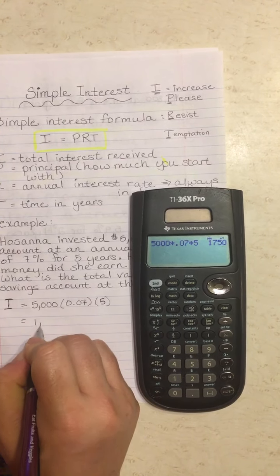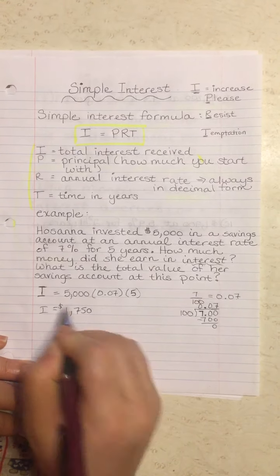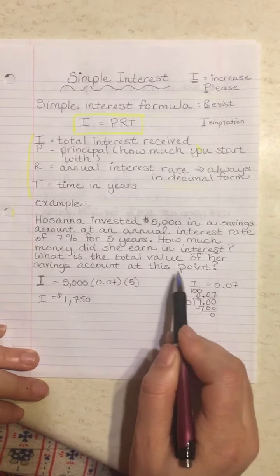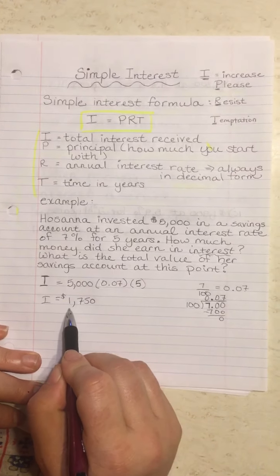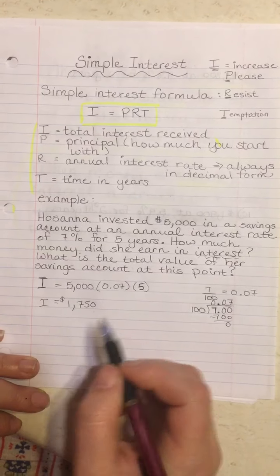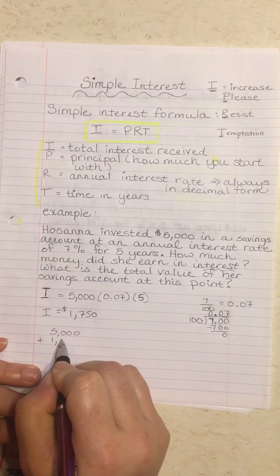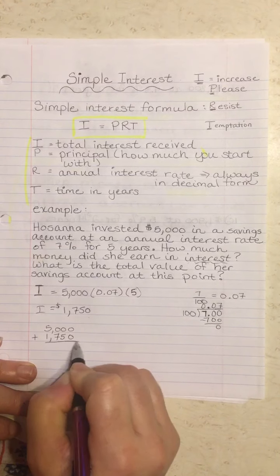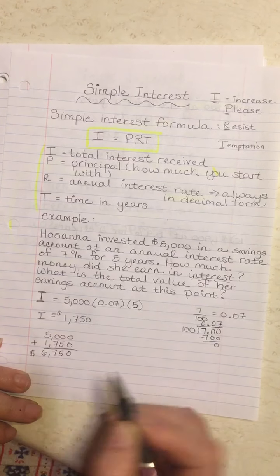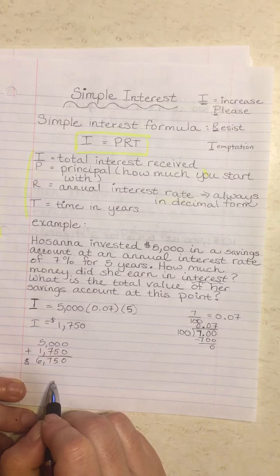So she accrued $1,750 in interest, correct? That was our question. How much money did she earn in interest? Now, what is the total value of her savings account at this point? Well, now we're going to take this interest that she accrued and add it to the principal that she started with. So she started with 5,000, right? And we added the interest that she earned, just by simply leaving that money in the bank. And now her bank account, because she didn't touch it, has $6,750 after 5 years. So that's pretty good, right?